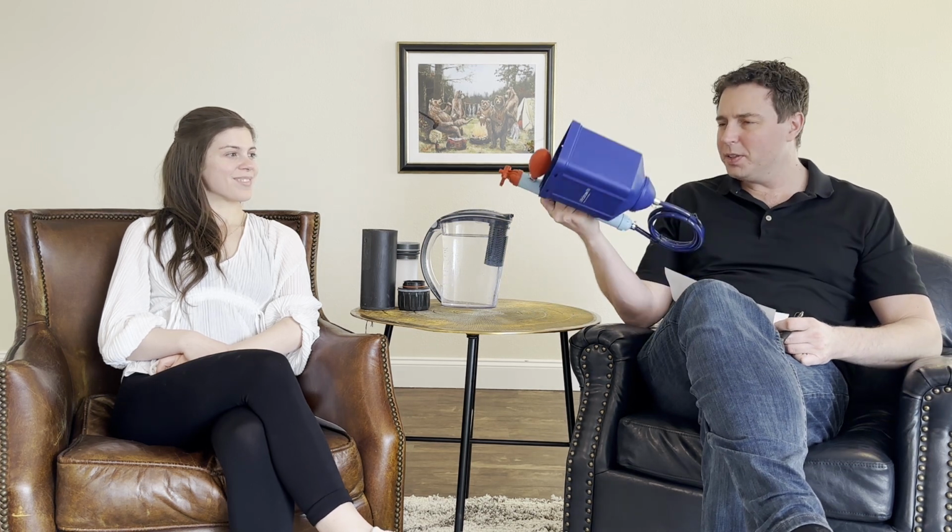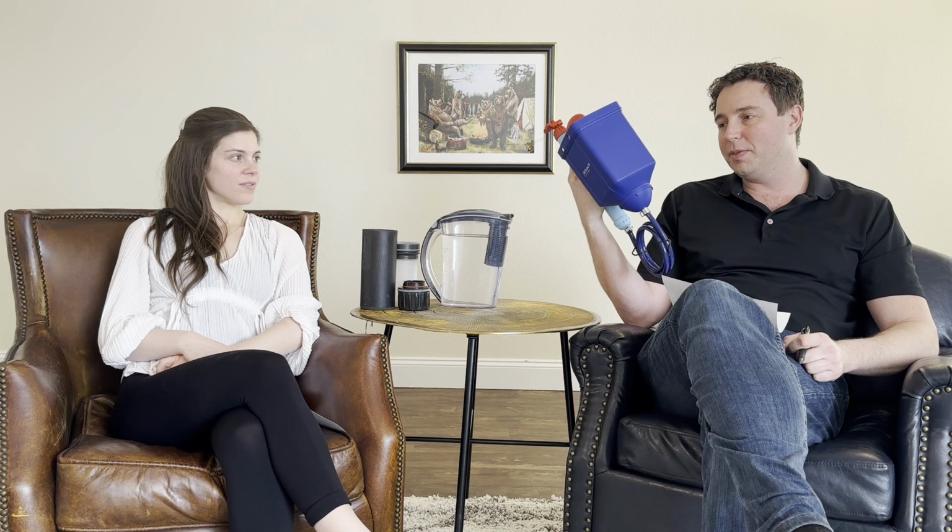Now, this filtration system really caught my eye. It's made by a company called LifeStraw. This particular model is a LifeStraw Family 1.0, and it's made by a company called Vestergaard, and the product's called LifeStraw. Okay, this stuff is actually really cool.